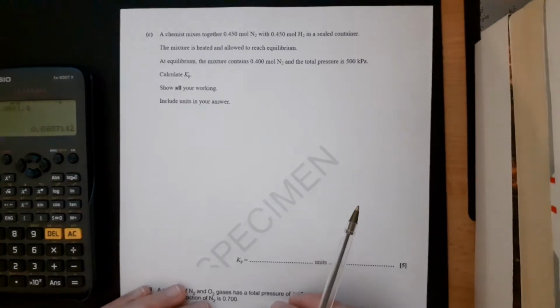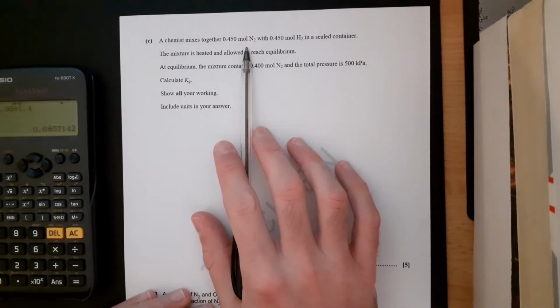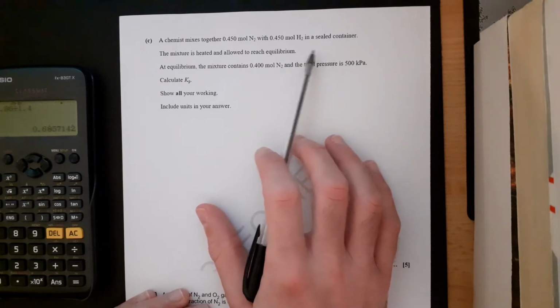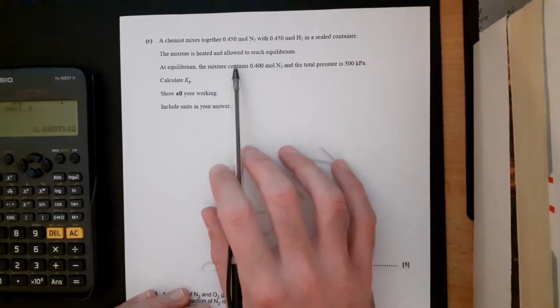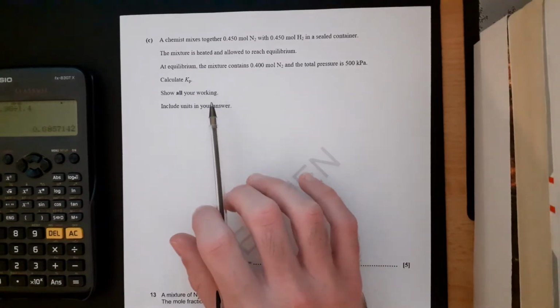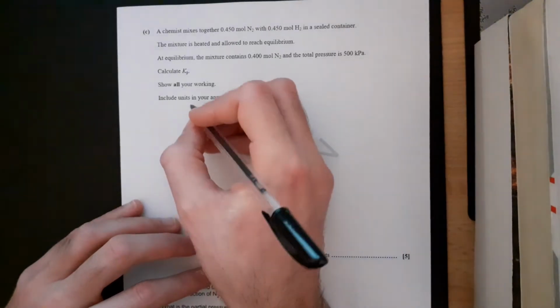Okay, if we then have a look, this question moves on to do a calculation. So it then says, a chemist is mixing together a certain amount of N2 and a certain amount of H2. So we're still looking at the same equation here. The mixture is heated, it's allowed to reach equilibrium, and they're giving us some information there, and it just wants us to calculate Kp. Okay, so we're going to start by writing the equation out.